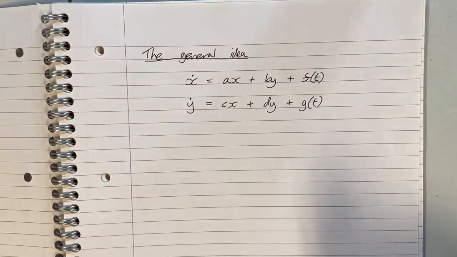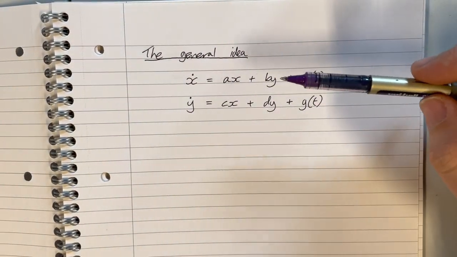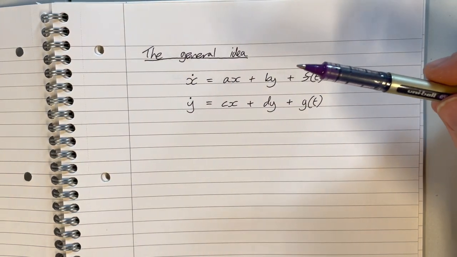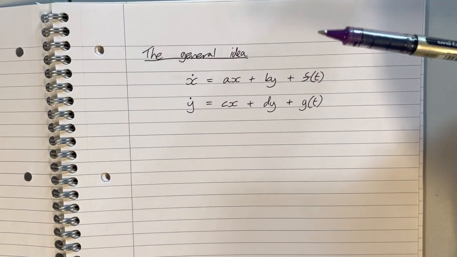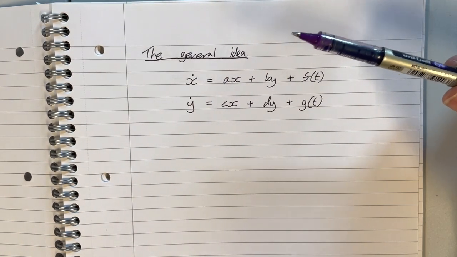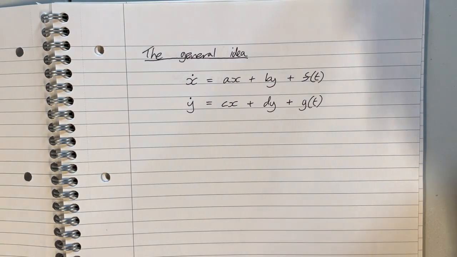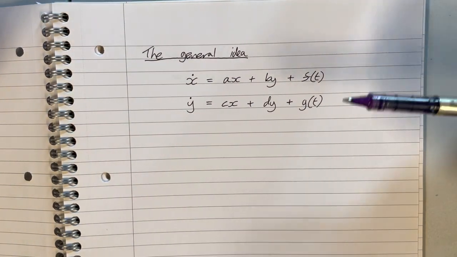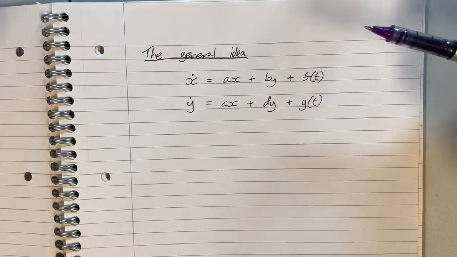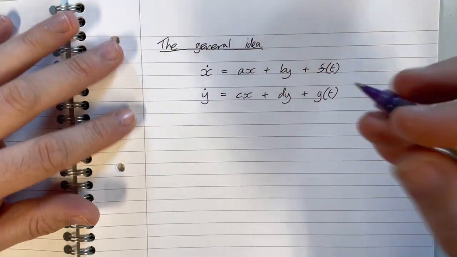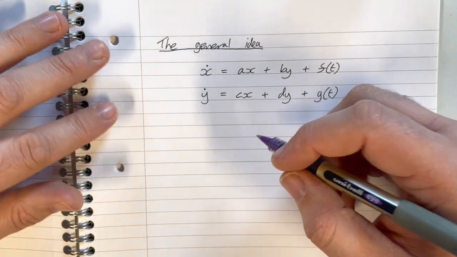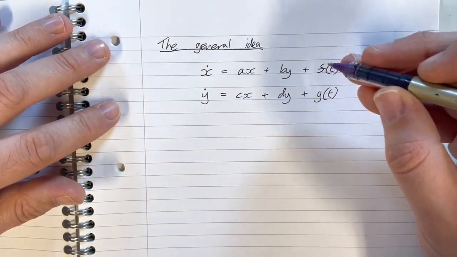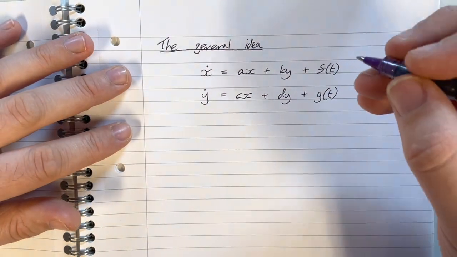So the general idea is we need to eliminate either x or y. Question will tend to lead you down one of those two routes to give you a second order differential equation in the other variable, which we then solve using our normal methods of the auxiliary equation method. So it doesn't matter which you solve from a mathematical point of view, but just make sure you're following the question. So let's get rid of x. Now, unlike with simultaneous equations, it's not just a case of taking one and dumping it into the other. You've got quite a bit of work to do first.